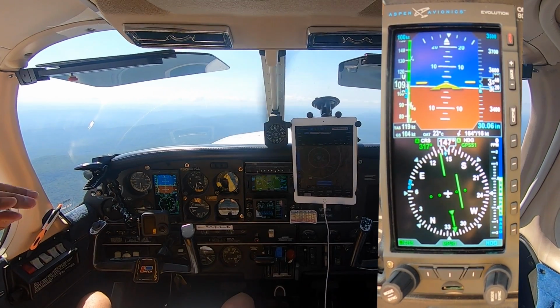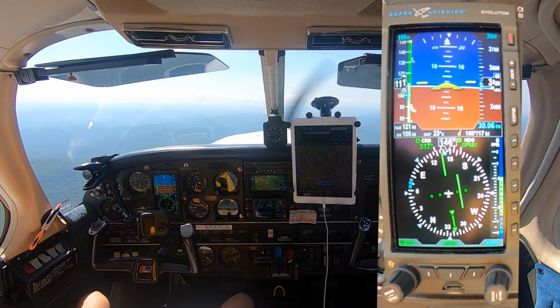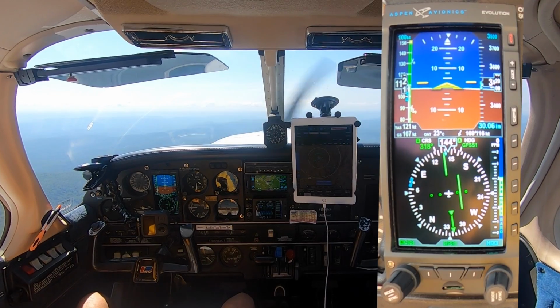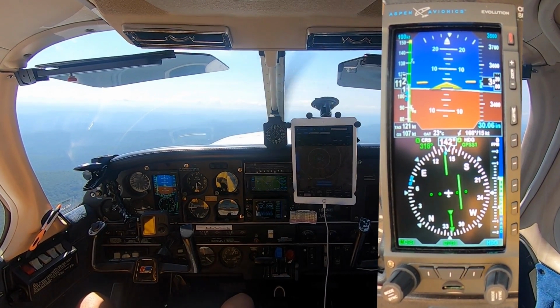And we are in the hold. Come back the other way on the other leg, and then we'll go straight. I'll set some of the headings, bugs on here and show you how that turns, and then we'll go fly an approach.